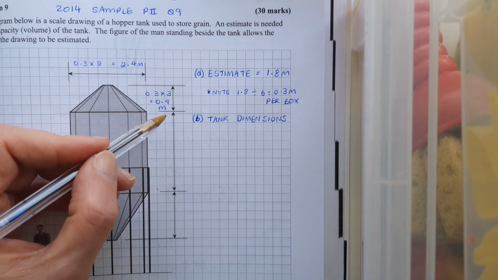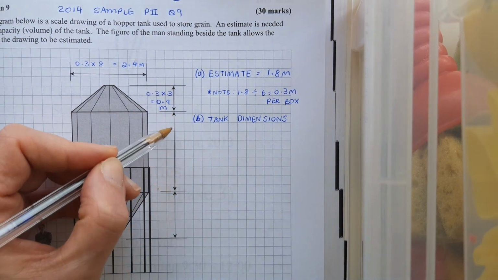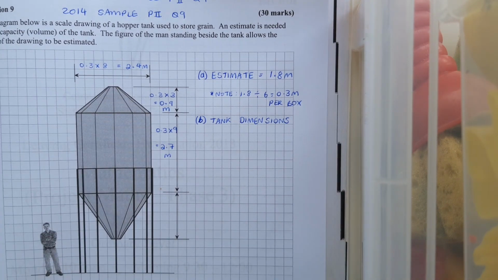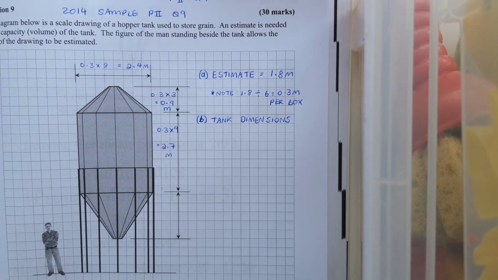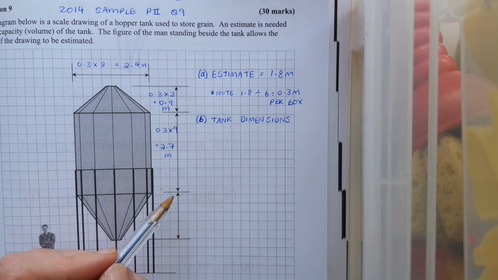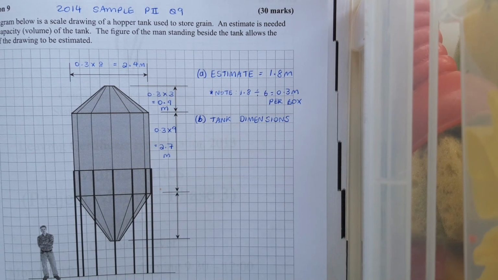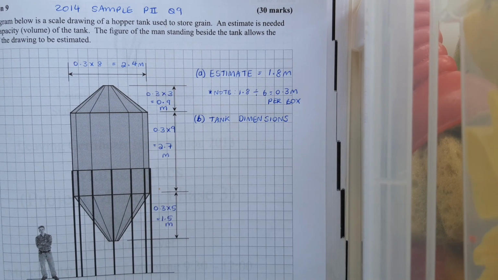The next section is roughly 9 boxes in length. So 9 times that 0.3 gives us about 2.7 meters. And this last section here is about 5 boxes. So again, 0.3 by 5, which is 1.5 meters.